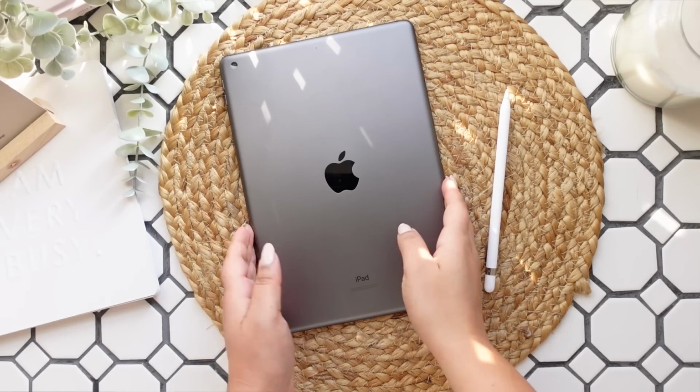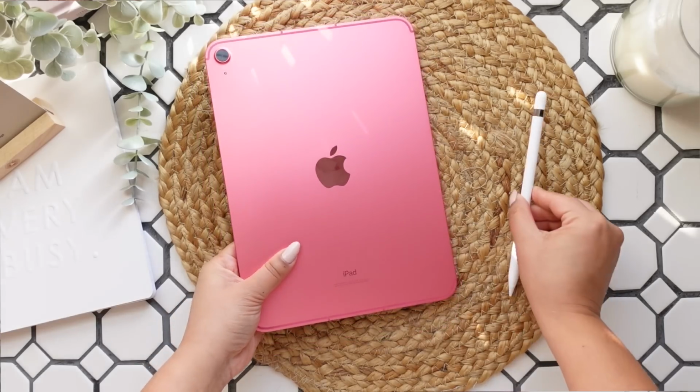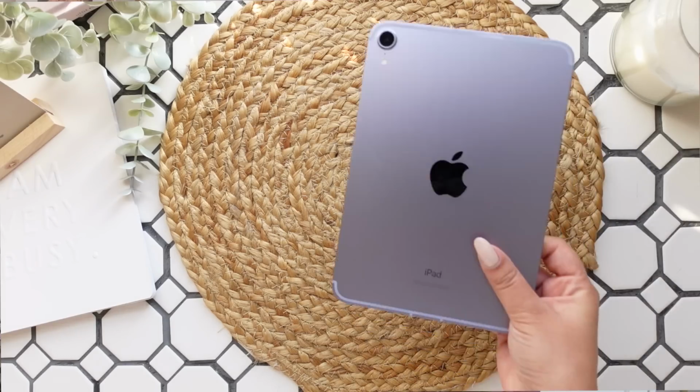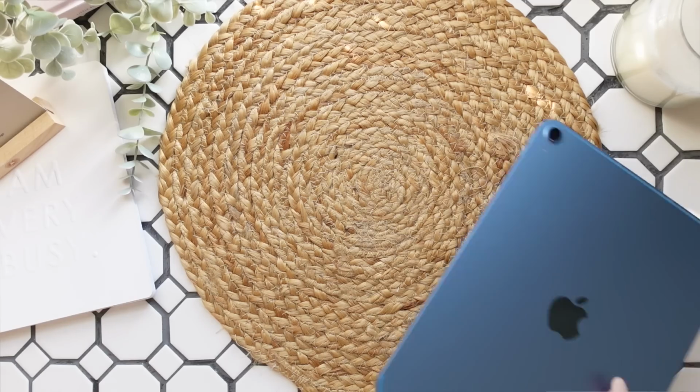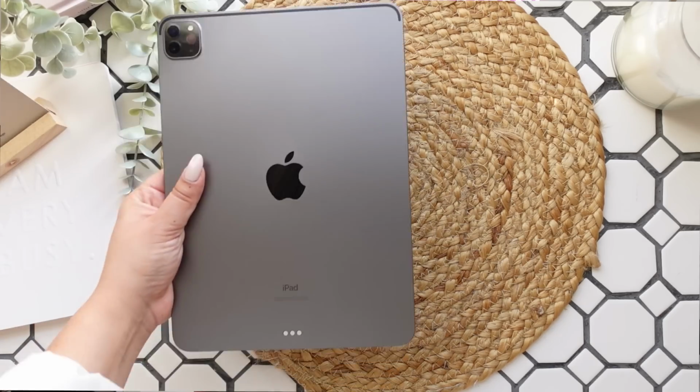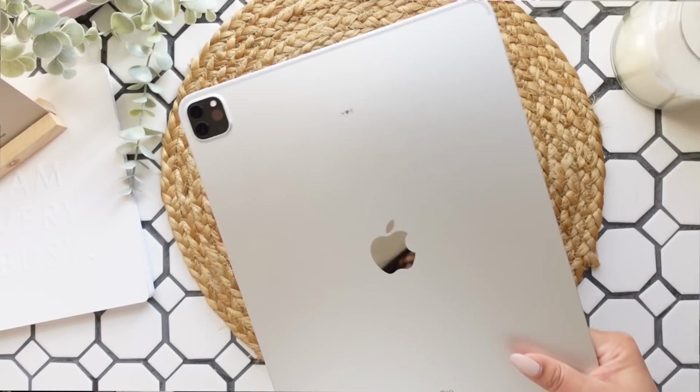So the iPads that we're talking about today are the iPad 9th generation basic iPad, the iPad 10th generation, the iPad mini 6, the iPad Air 5, the iPad Pro 11-inch, and the iPad Pro 12.9-inch. This is gonna be a pretty in-depth video because I take it very seriously when I think about what I would recommend other people do with their money. So I thought I would just go ahead and get that out of the way. This might be a little bit longer of a video.